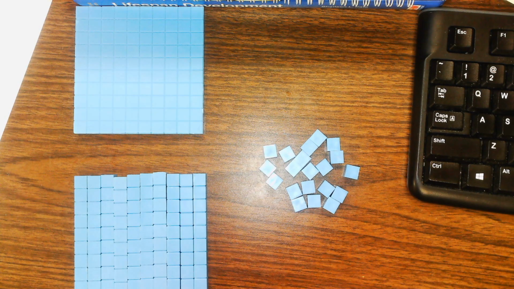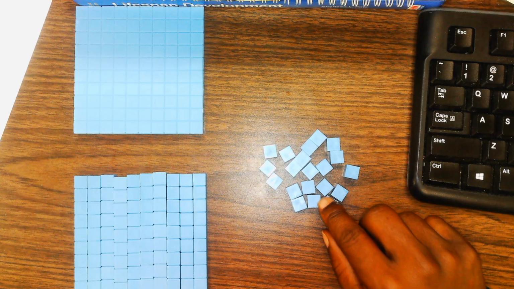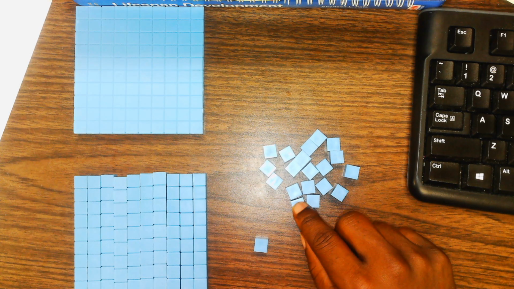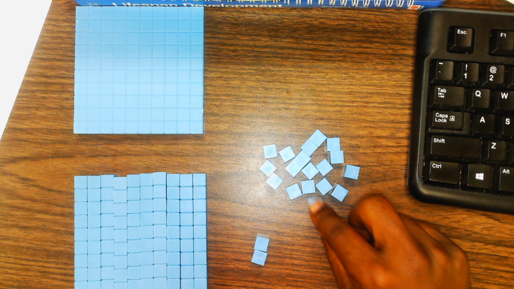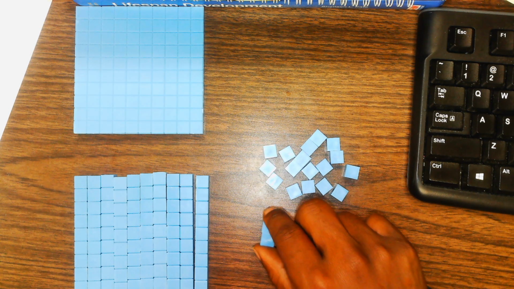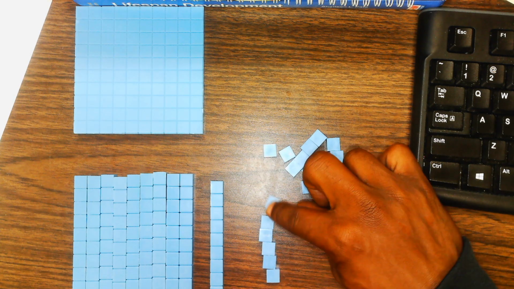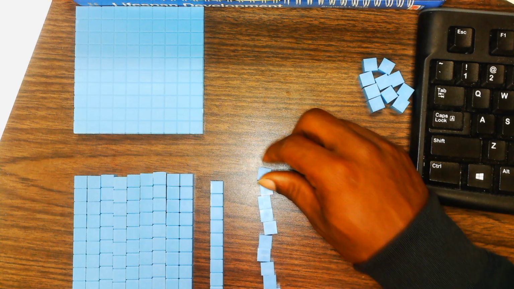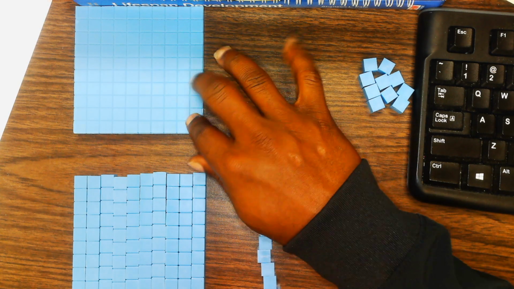All right. Same thing goes for the ones place. We have ones as single units. And so right here, I can count up to 10 to get to one rod. 1, 2, 3, 4, 5, 6, 7, 8, 9, 10. I have extra over here if I need it, but this is 10. So 10 of these ones equal one rod, and 10 rods equal one flat, which is 100.